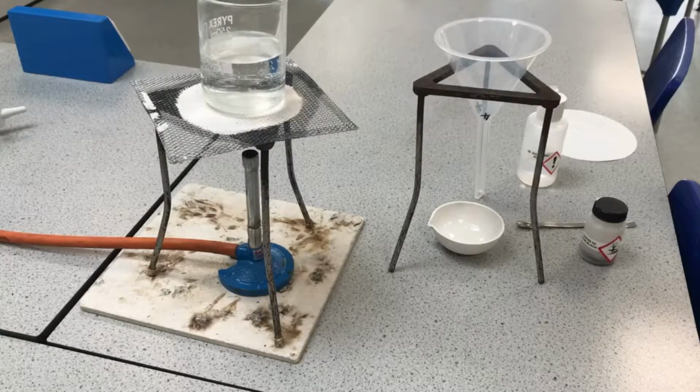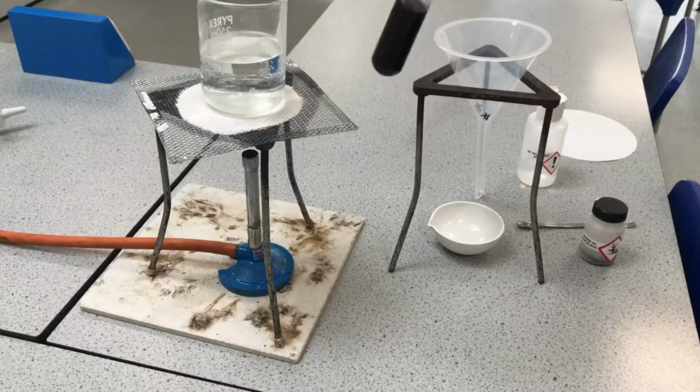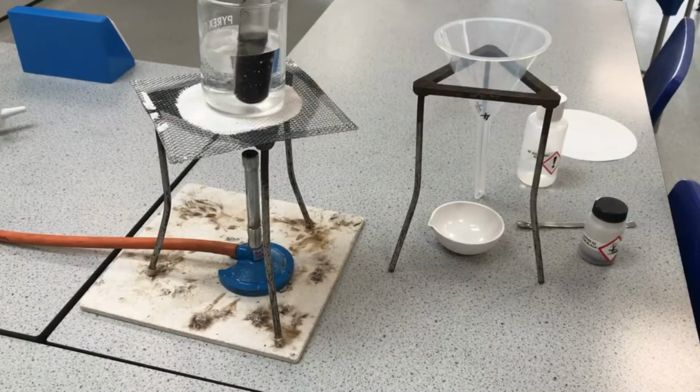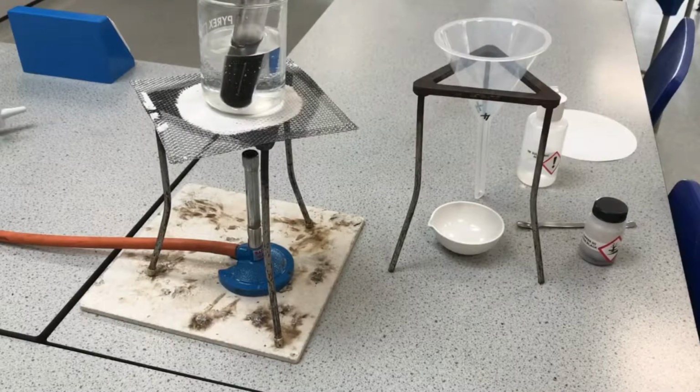Now, on the Bunsen here, on top of the tripod and the gauze, I've got some hot water, and what that does is it helps the sulfuric acid and the copper oxide to react. So I'm going to leave that there for probably about 10 minutes and let the copper oxide react with the sulfuric acid. I'll have some unreacted copper oxide in there because I've added excess, and I will have a solution of copper sulfate. We'll come back to that in a minute.